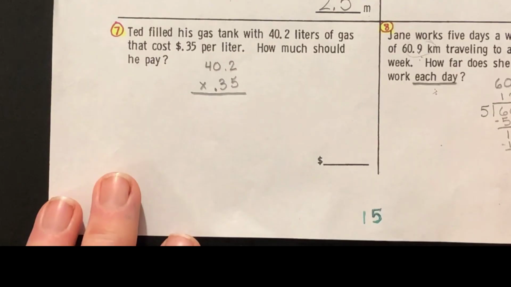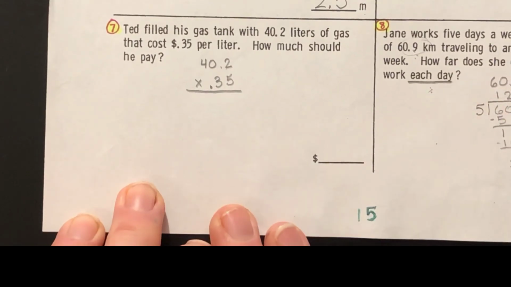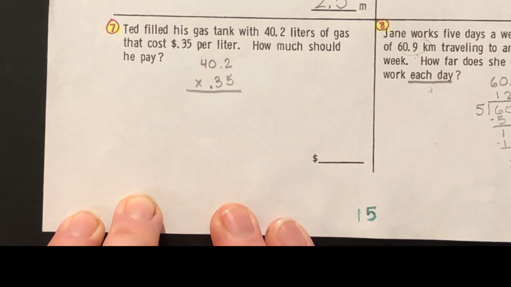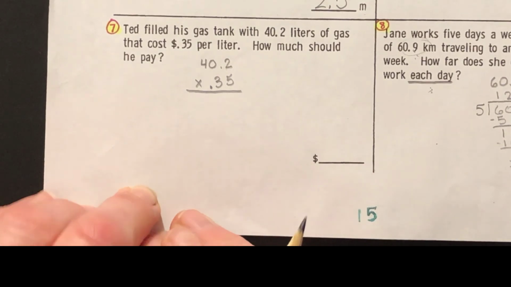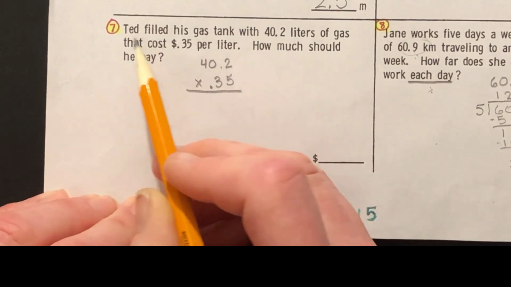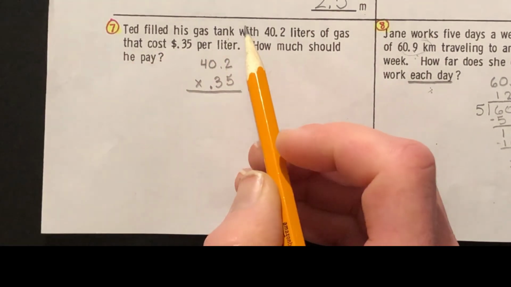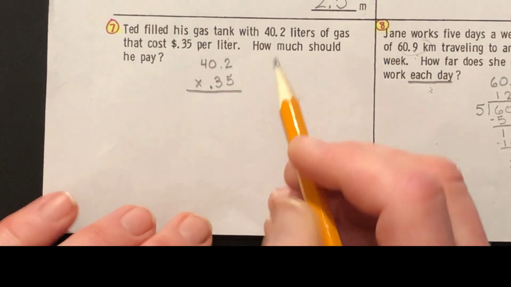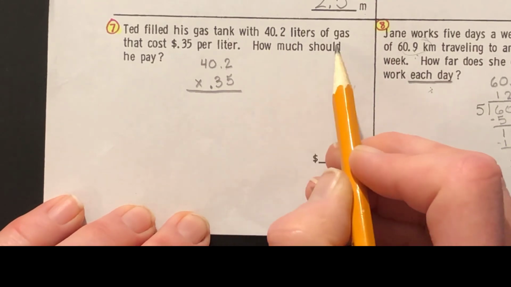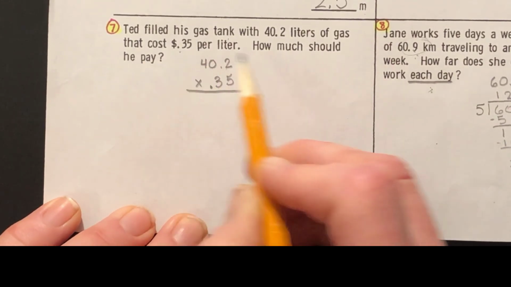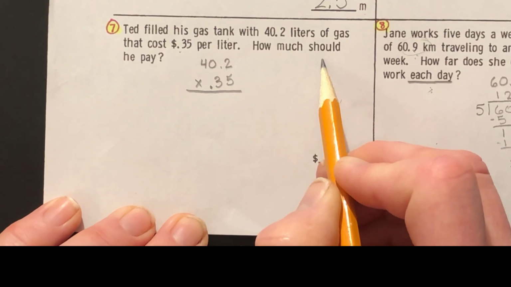Finally, we'll do number 7. I am not going to solve this with you. I just wanted to help you set it up. You can get the answer for this. Ted filled his gas tank with 40.2 liters of gas that costs 35 cents per liter. How much should he pay?